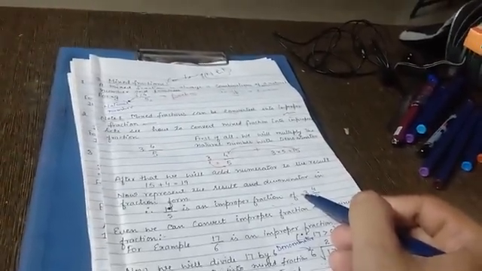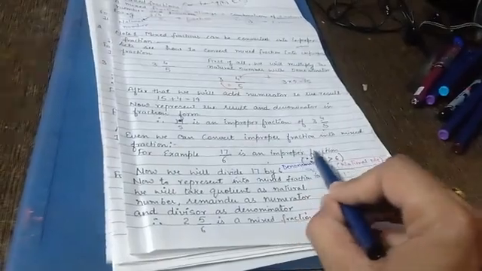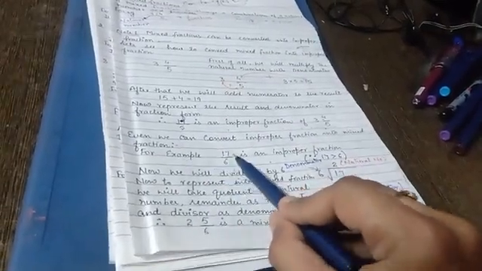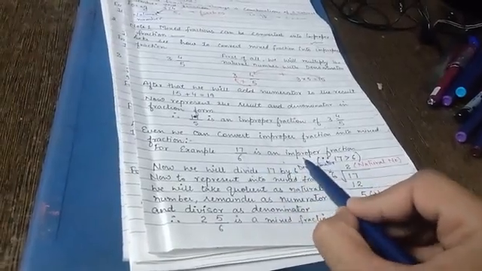Now you might be thinking that if we can convert mixed fraction into improper fraction, then the improper fraction can also be converted into mixed fraction. Yes, you are absolutely right. Let us see now how to convert the improper fraction into mixed fraction. I have taken one example, very easy example, 17 by 6. It's an improper fraction. Why?